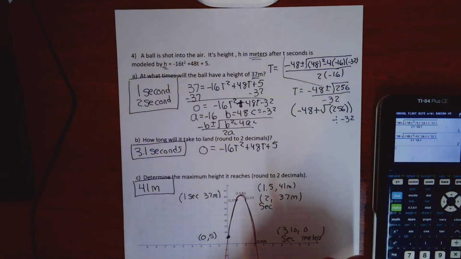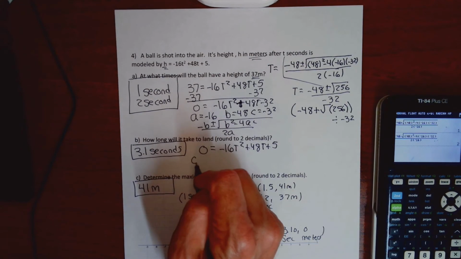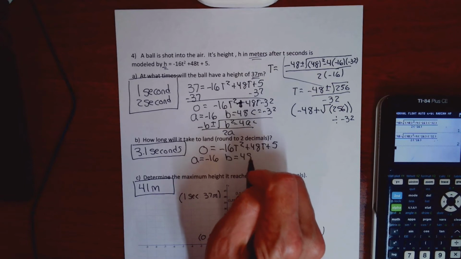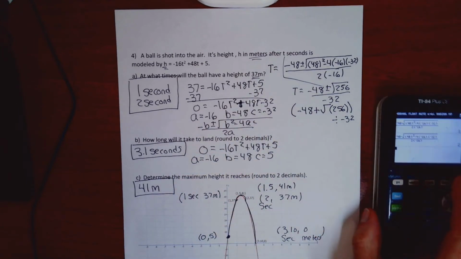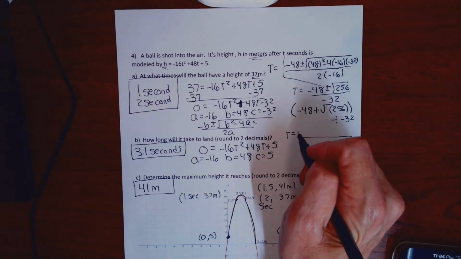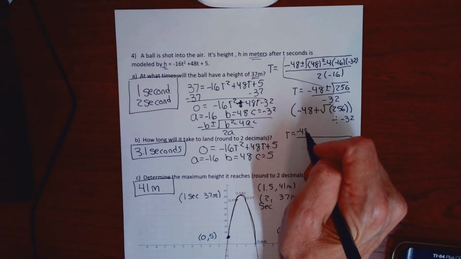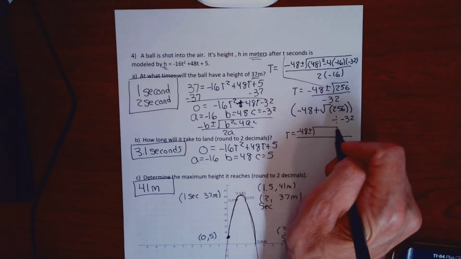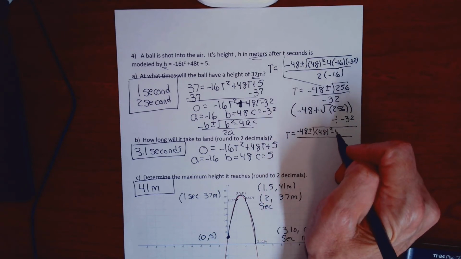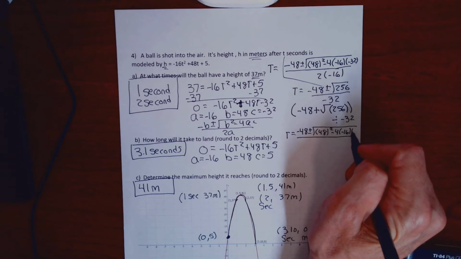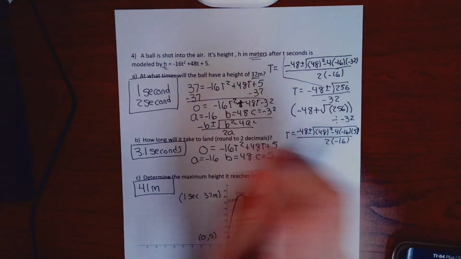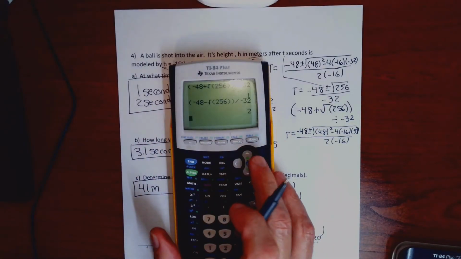Because of the decimal, I can't factor this, so I'm bound to the quadratic formula where the a is negative 16, the b is positive 48, the c is positive 5, and this is going to give me the time equals negative b, which is negative 48, plus or minus the square root of b squared, which is 48 squared, minus 4 times negative 16 times 5 over 2 times negative 16. For my old calculator, I've got to get this working better for me.